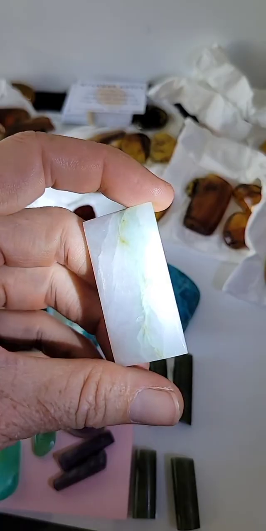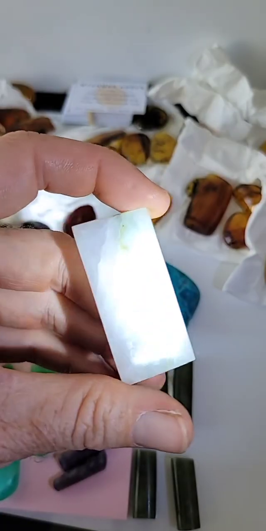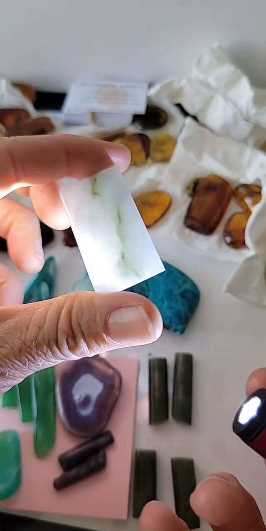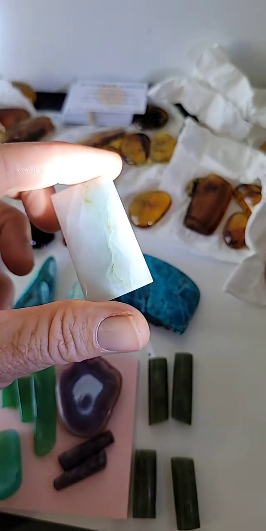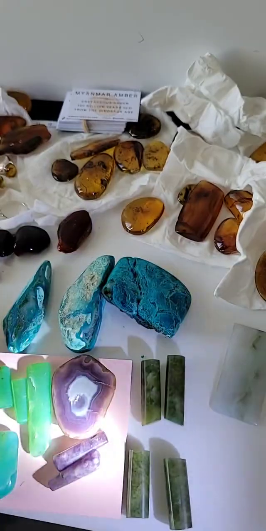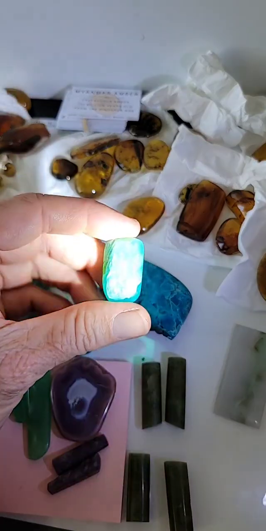Meowmix is asking, how do you polish the opal? Because she has some raw pieces. Polish opal. Well, that's a trick. It depends on where the opal is from, Meowmix. If it's opal from Africa, I will keep it in water. Oh, the Peruvian, she says. Oh no, that's really easy to polish.